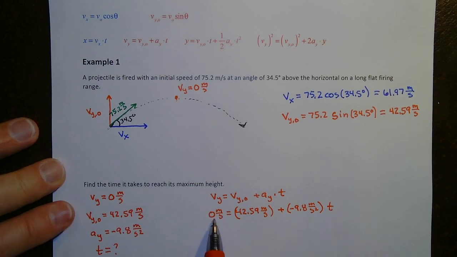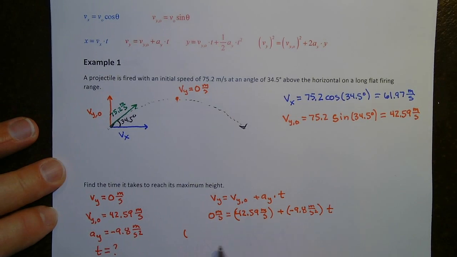Okay, now this 0, this is just 0. Okay, so I'm going to move this over and it becomes 9.8, because it's negative here, when I move it to the other side, it becomes positive. So 9.8 meters per second squared times time is equal to the 42.59 meters per second. And then I'm going to divide by the 9.8 and I will have t is equal to 42.59 meters per second divided by 9.8 meters per second squared.